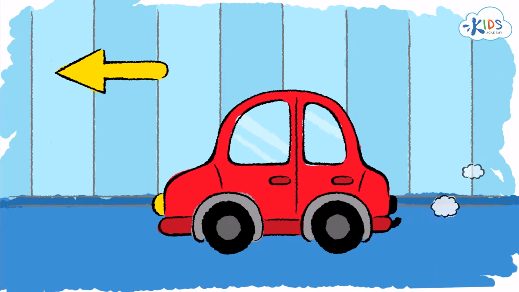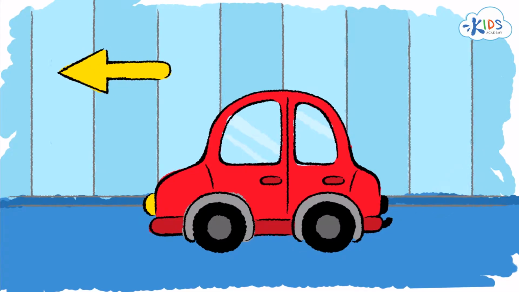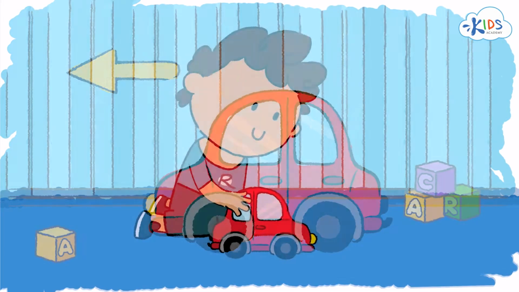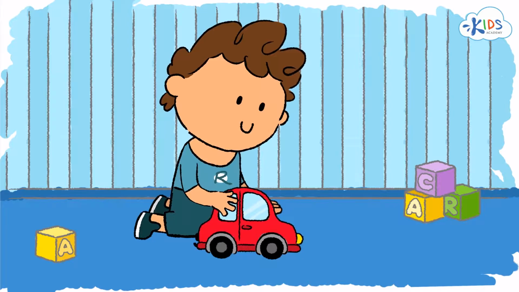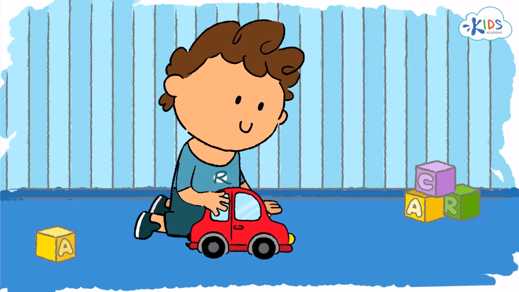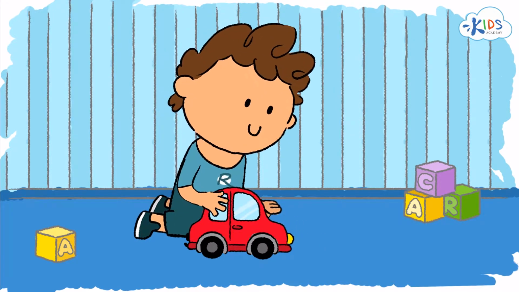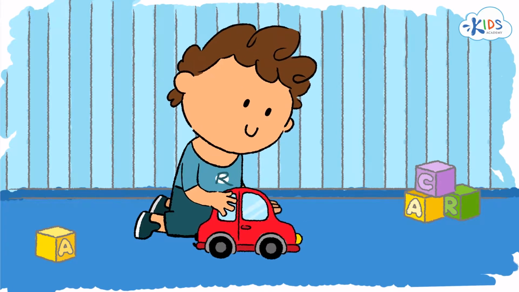When an object moves from place to place, we call that motion. In order for an object to be put into motion, a force has to be applied to it. That force can be either a push or a pull.